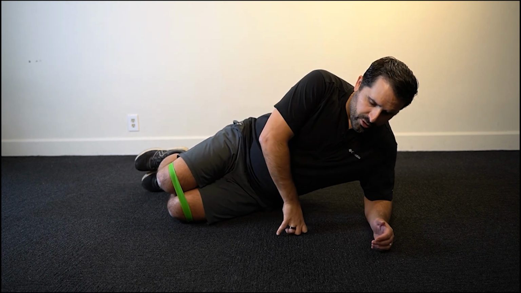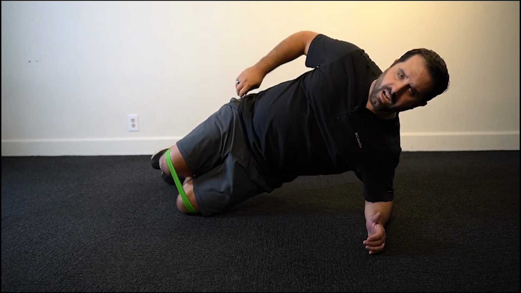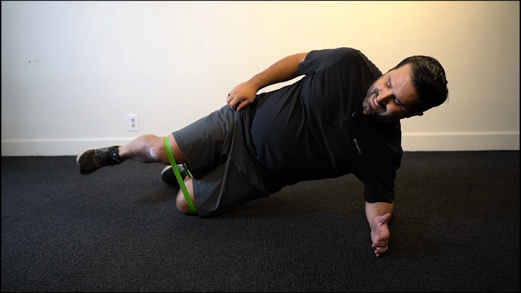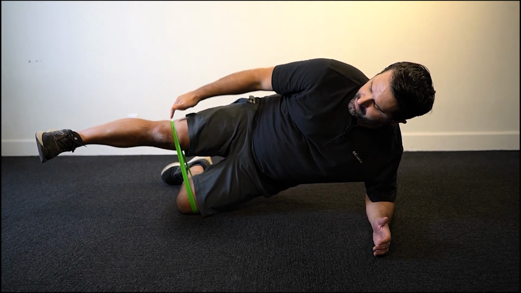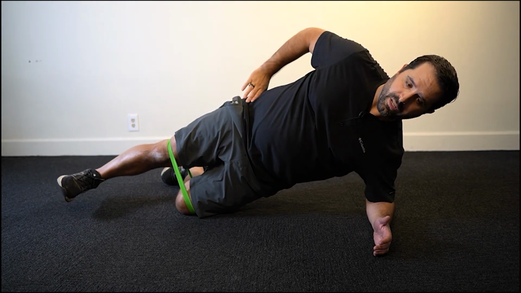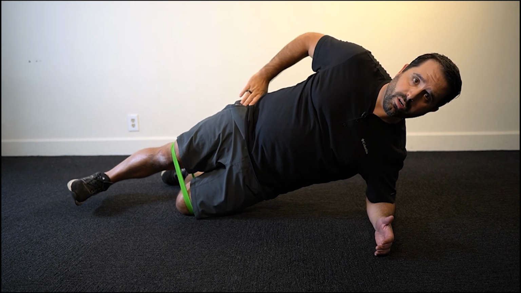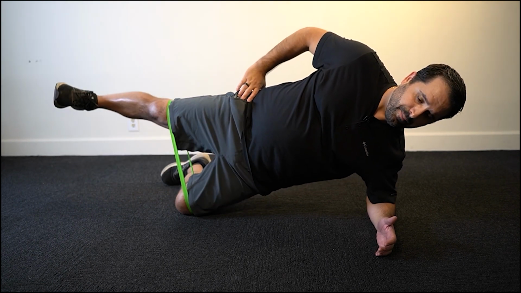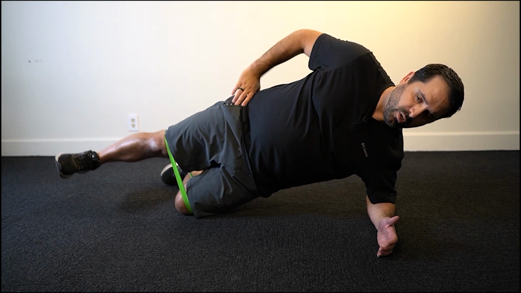So what you're going to do, you're going to come up into a side-lying, a side bridge here, and you're going to extend this leg. That's the key part. This knee has to be locked tight. From there, you're going to press your butt forward, and you're going to do repeated lifts here at the end range of motion.